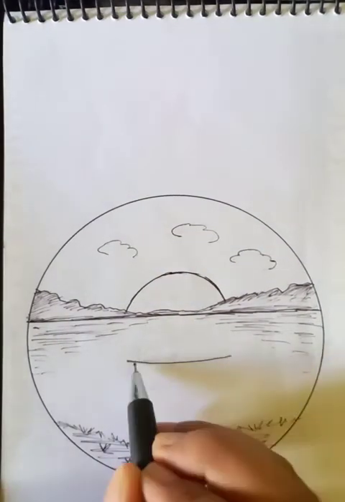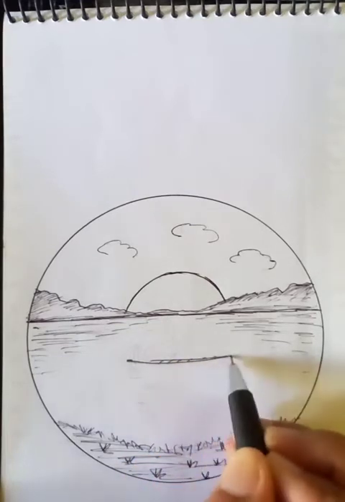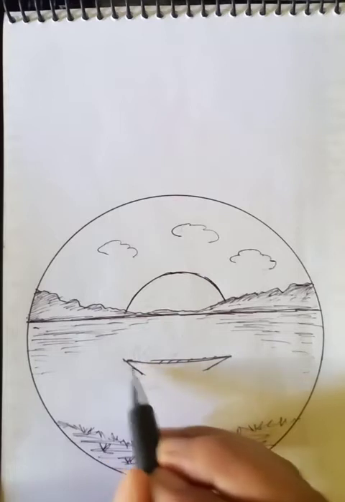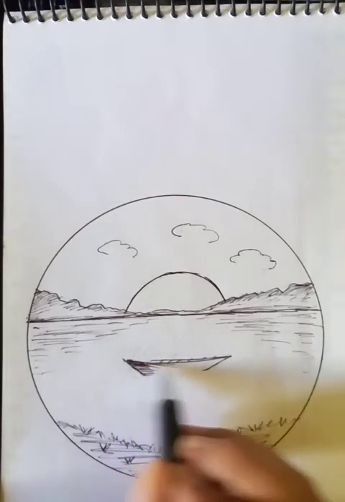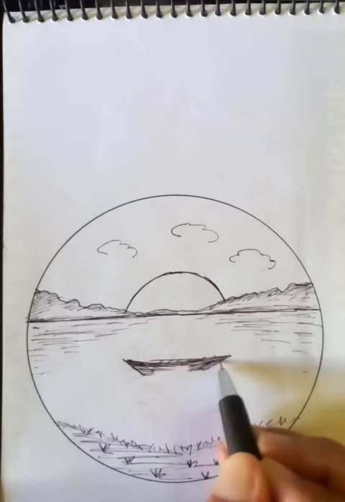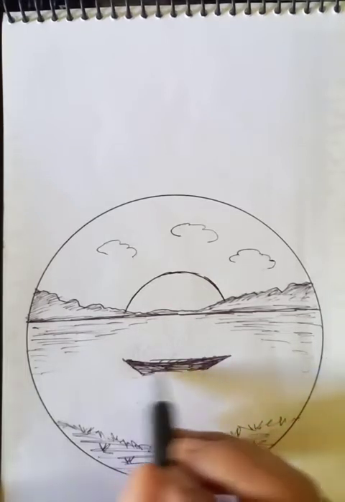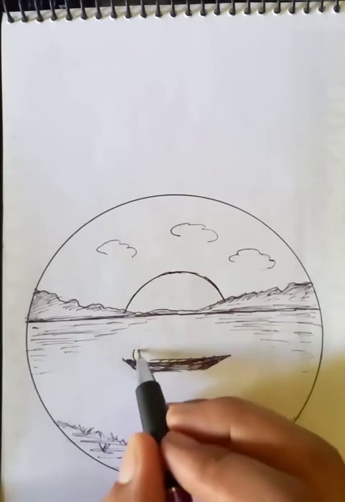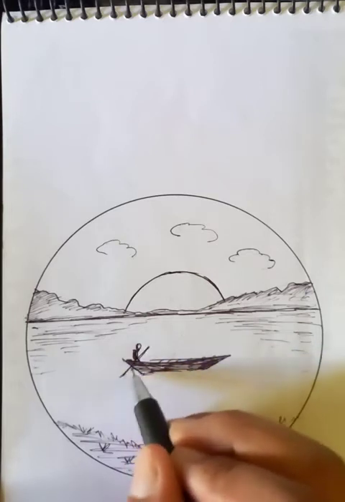Let's draw a boat on the water. Let's make the boat the darkest, so it's all black. There's a man on the boat.